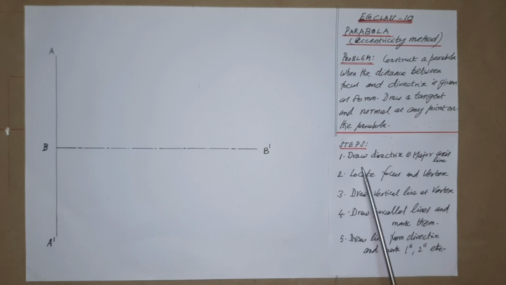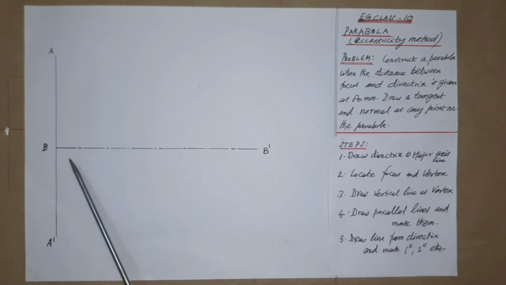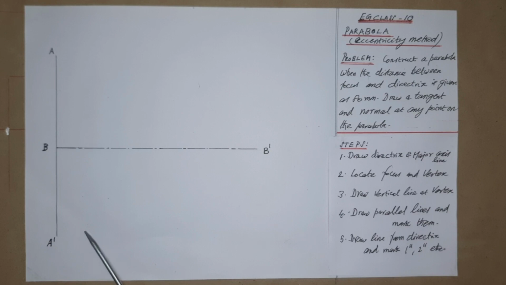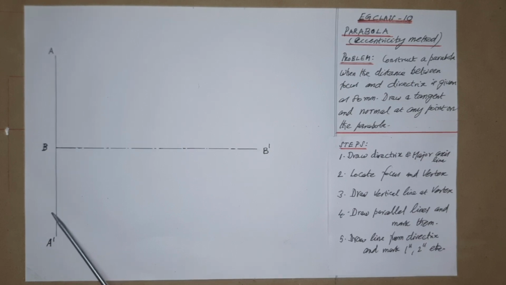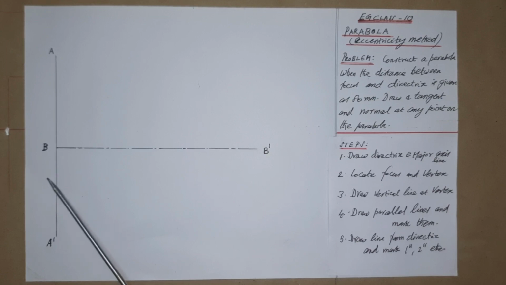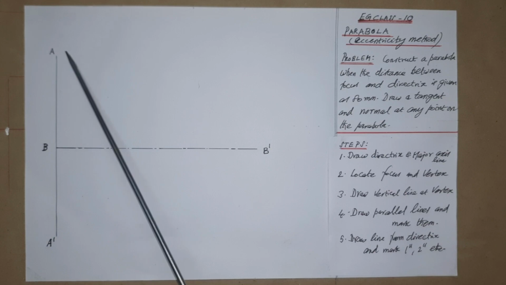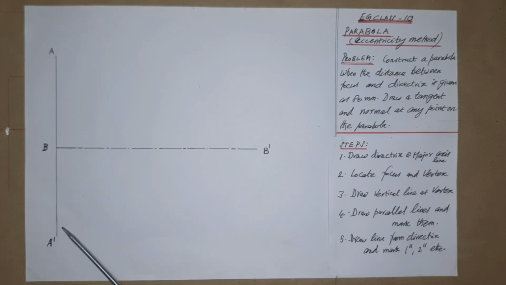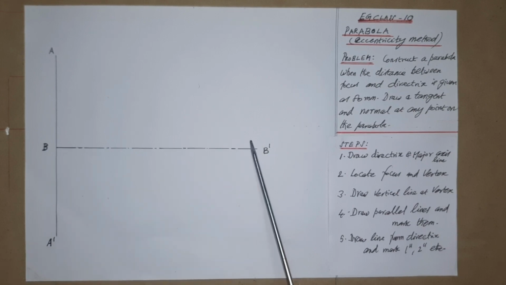As per step 1, first draw the directrix line vertically on the left-hand side of the drawing sheet, as shown, to an approximate height, and name it as directrix. Mark it as A dash. Draw a horizontal line from the directrix, perpendicular to the directrix. That also should be remembered as shown, and mark it as B dash.